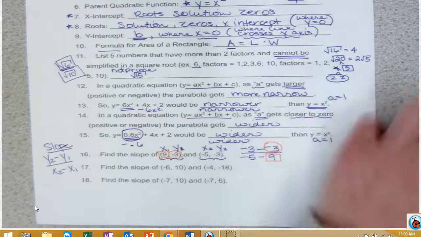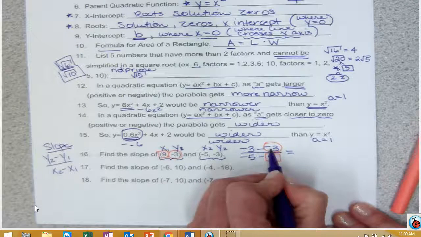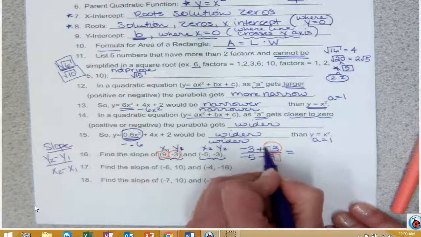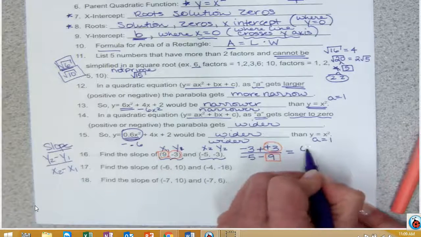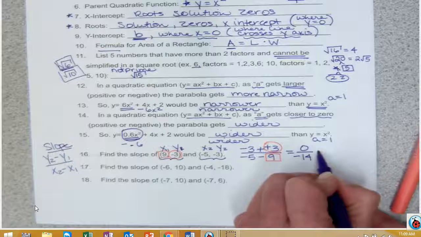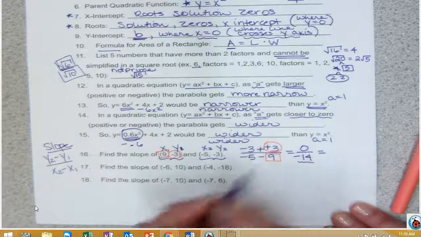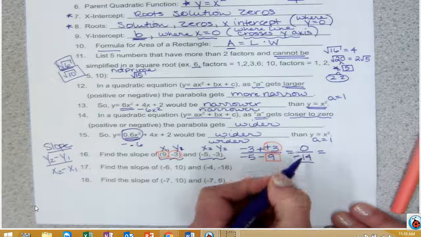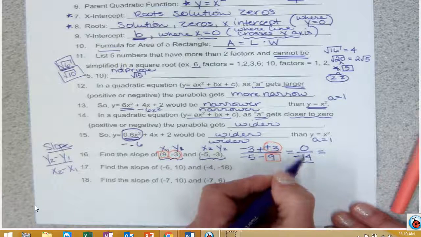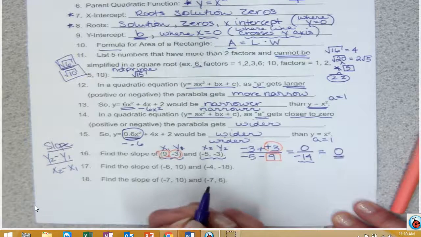Do you see that? All right, so negative 3 minus a negative 3 is the same thing as plus a positive 3. So I get 0 on top, negative 14 on the bottom. Make sure you understand, anytime 0 is on the top, your answer is going to be 0.